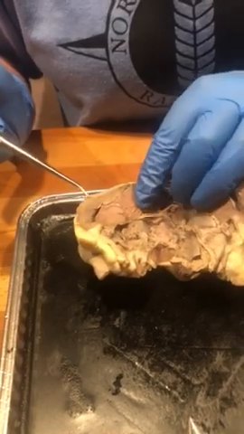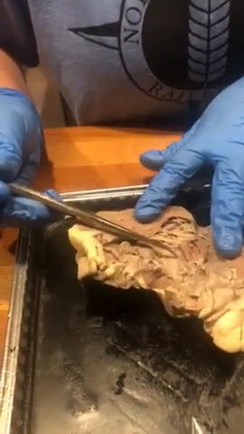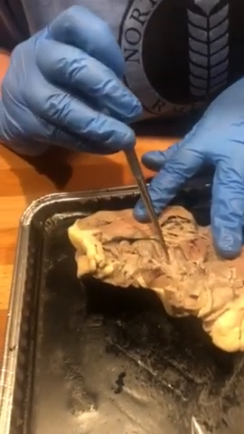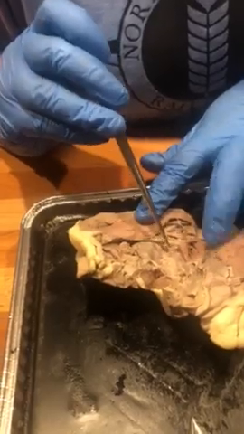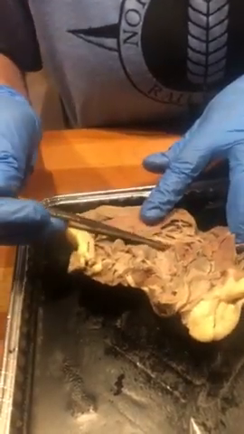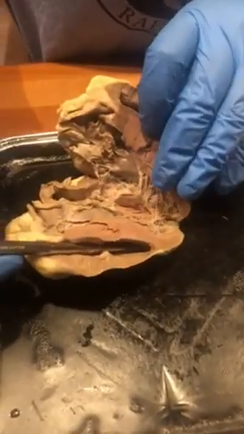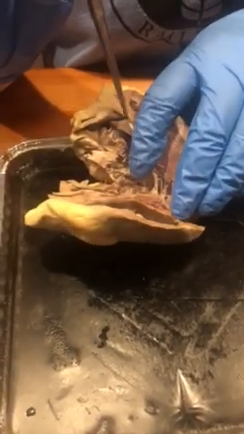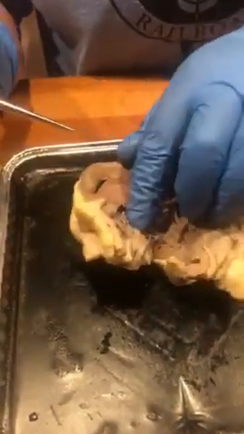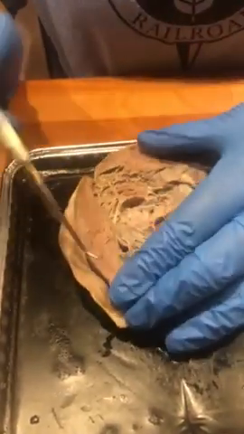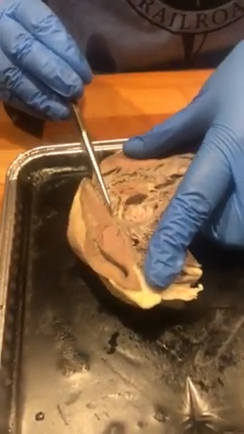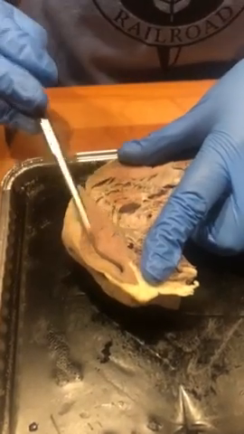And then we have the trabeculae carneae. These are the ridges and the folds in the ventricles. This is in our left ventricle, and then we have them in our right ventricle as well. And then we have our interventricular septum, which is this, the muscle that separates the right and left ventricles.